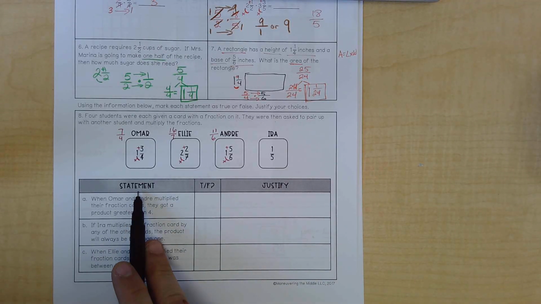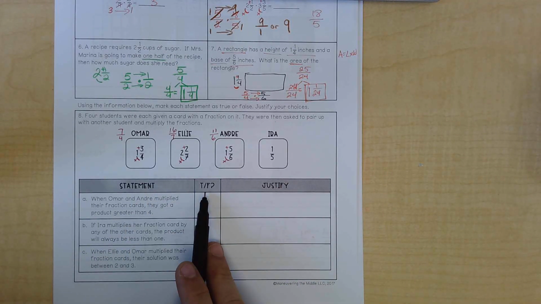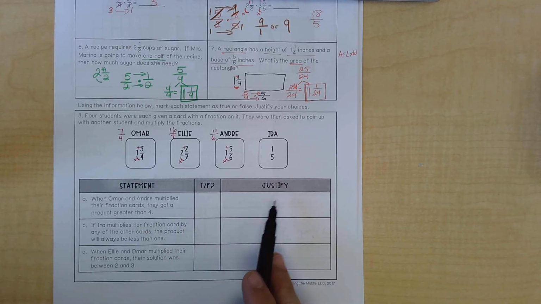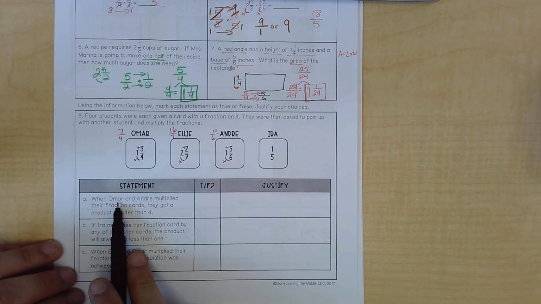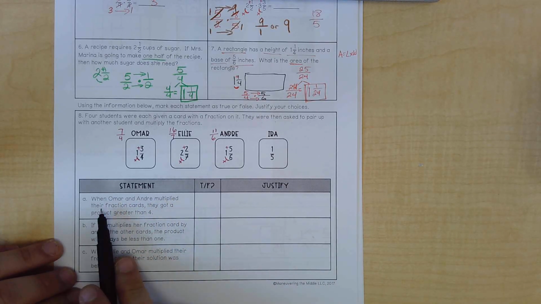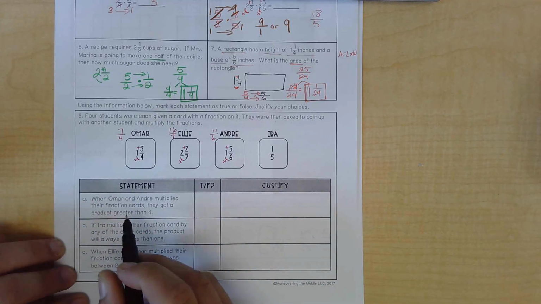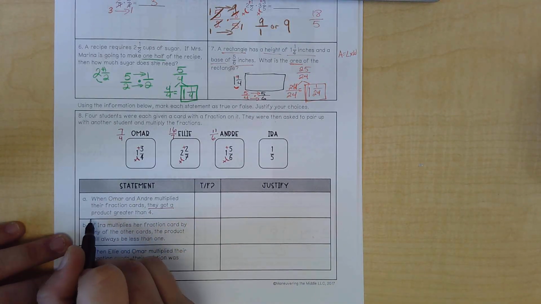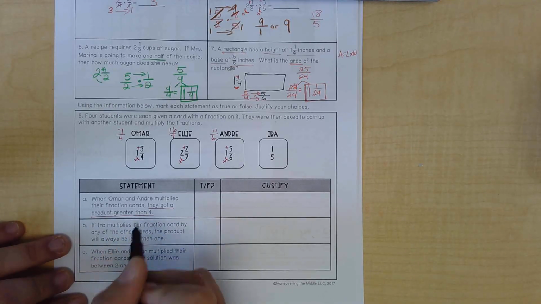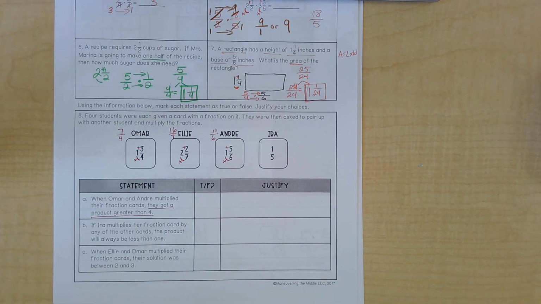Let's talk about this first statement. They want to know if it's true or false. We'll answer it, and then we'll explain very briefly why. When Omar and Andre multiplied their fraction cards, they got a product greater than 1. Okay. It says they got a product greater than 4. Okay. Let's see if it's true.